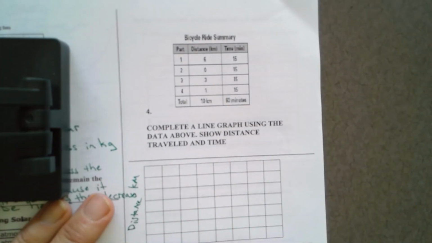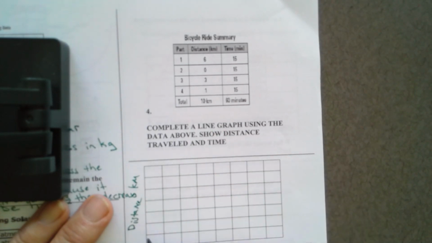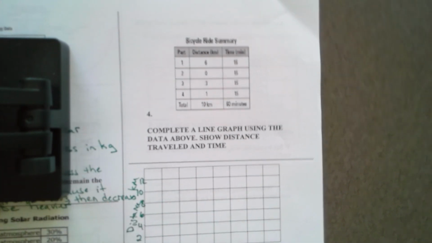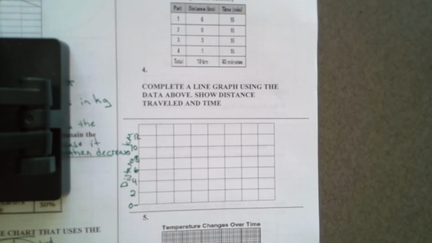I'm going to do my distance as it goes a total of 10. So 2, 4, 6, 8, 10. That would work. So this would be 0, 2, 4, 6, 8, 10, 12. And then my time is over 15-minute increments. So here's my 0. I'd have 15, 30, 45, 60. I don't need to go past that. This is my time, and it's in minutes.